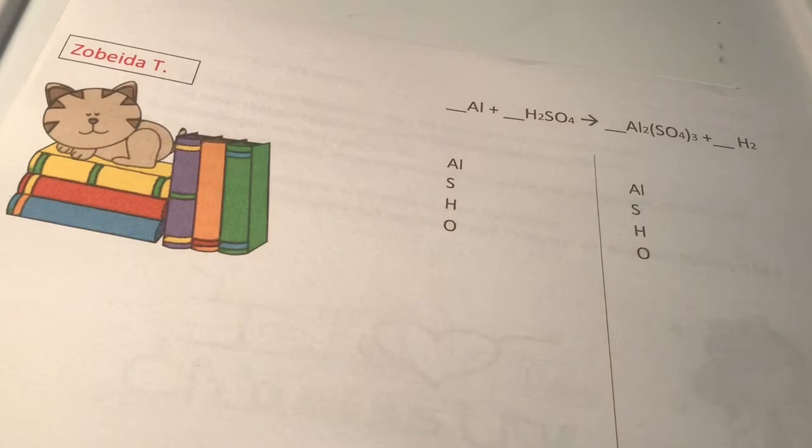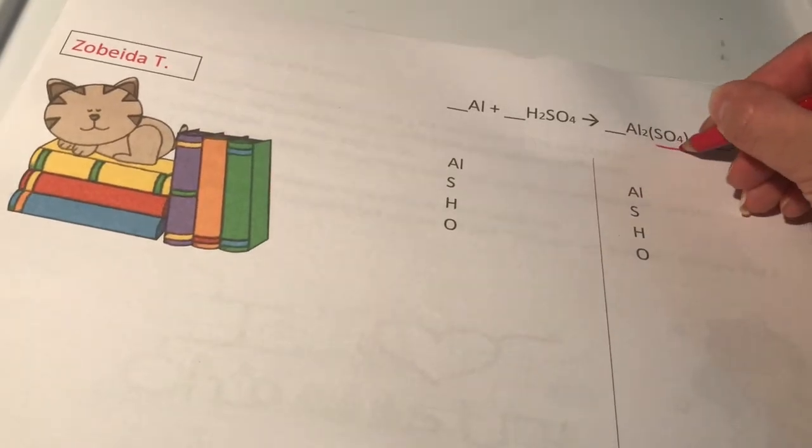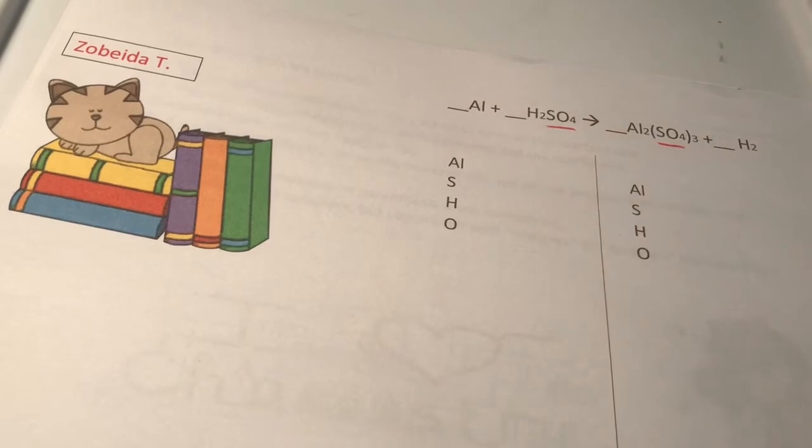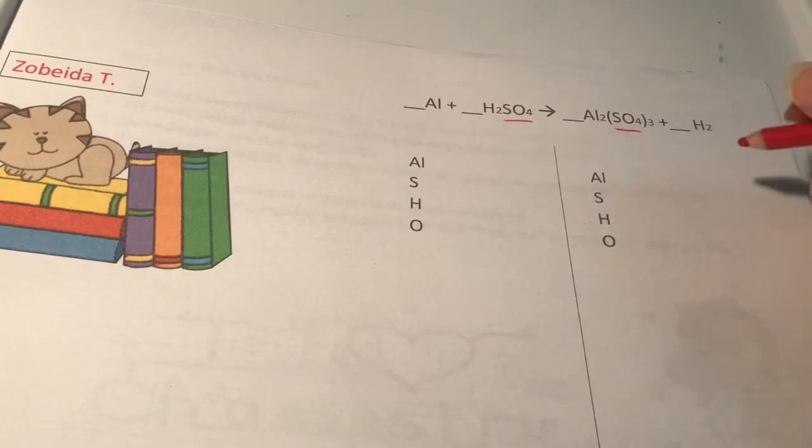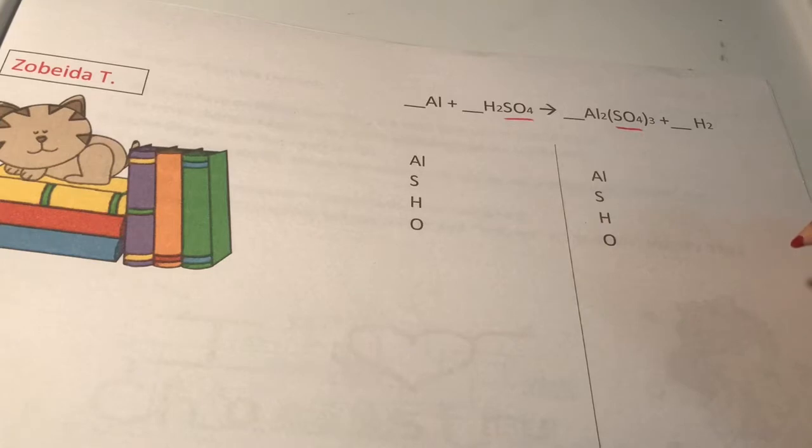All right, guys, last problem. So as you can see here, we have aluminum, sulfuric acid, aluminum sulfate, and hydrogen. Can you spot the difference? From the product side and the reactant side, there's a big difference happening. As you can see, we do have a polyatomic ion, but one is separated actually by parentheses and one isn't. So do we consider it a separate entity, as one entity, or do we take each element as it is? In this case, we're going to separate each element as it is.